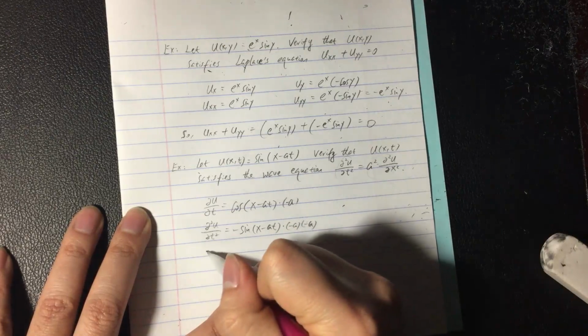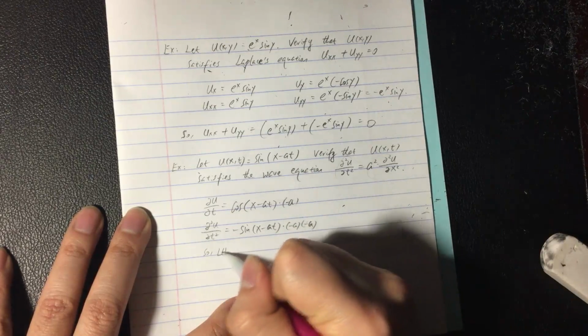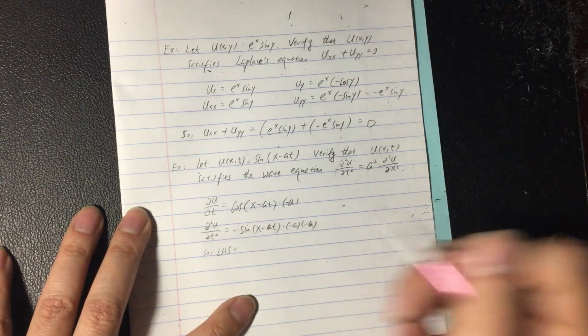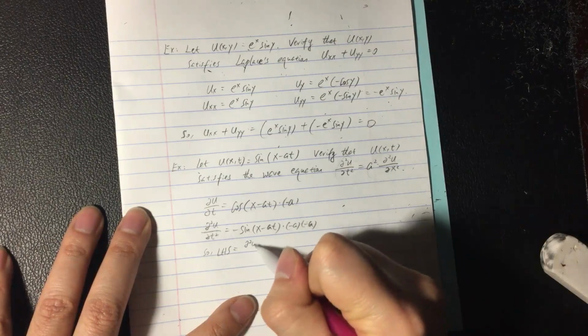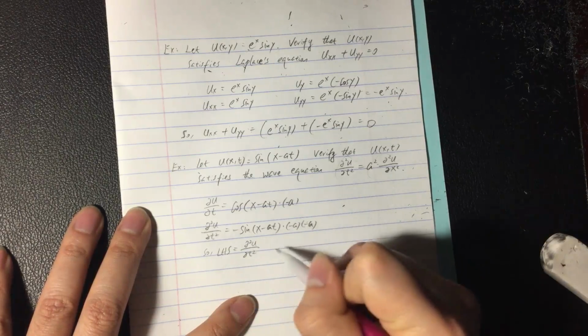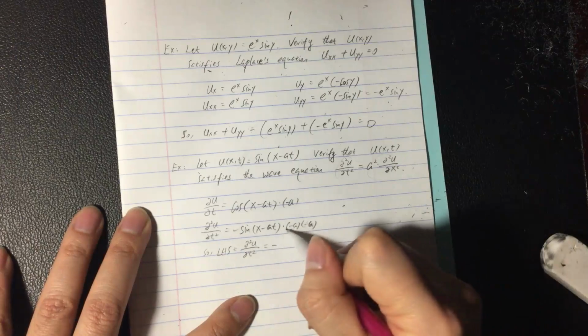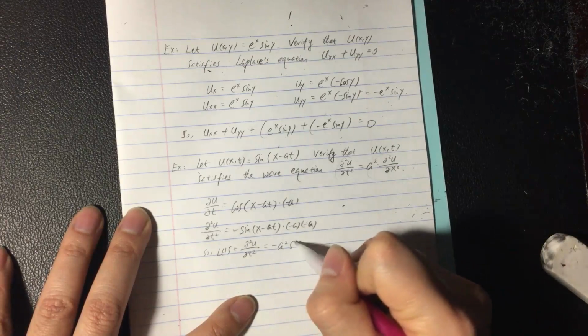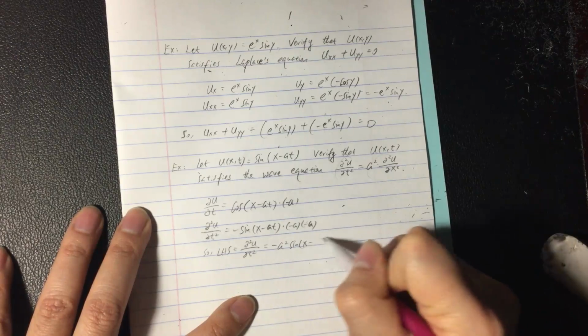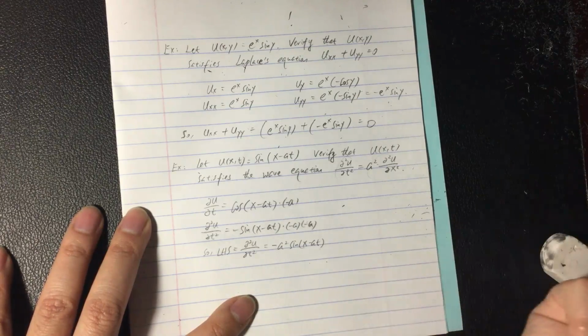So the left hand side, triple negative is negative, equals negative a square sine of x minus at.